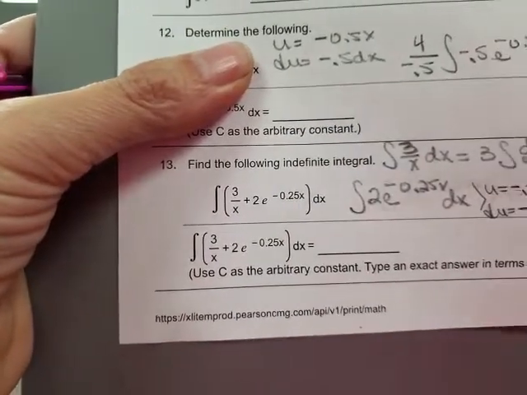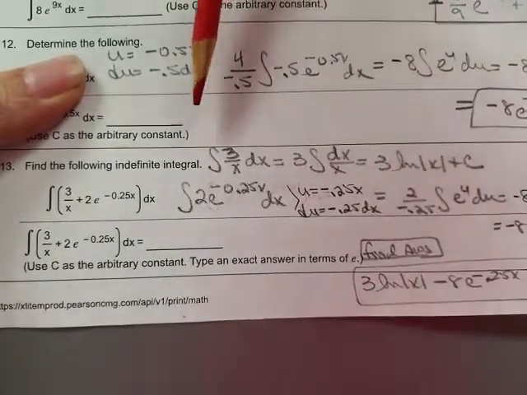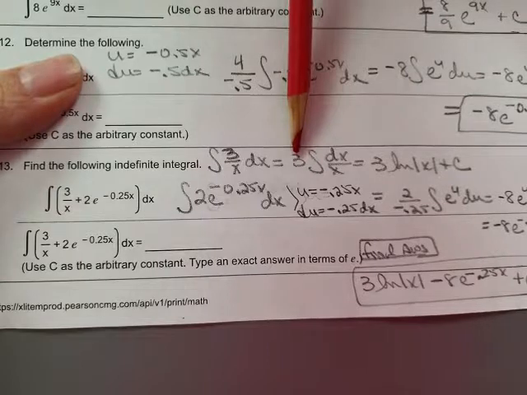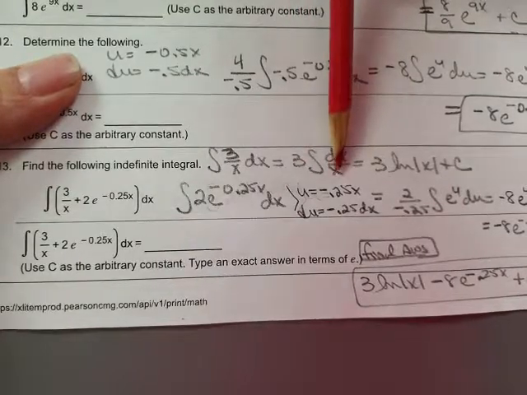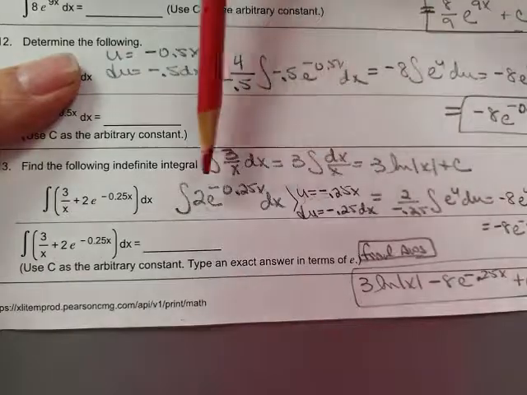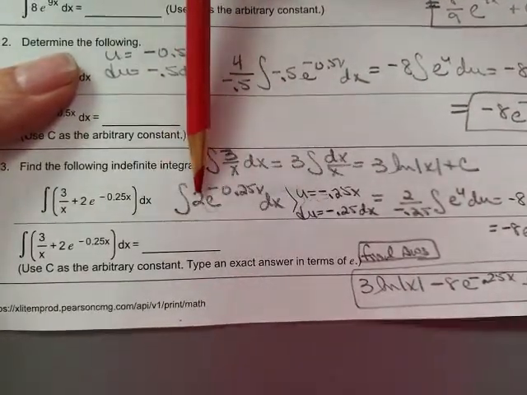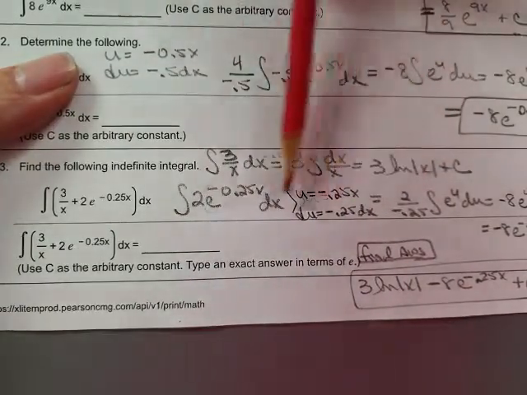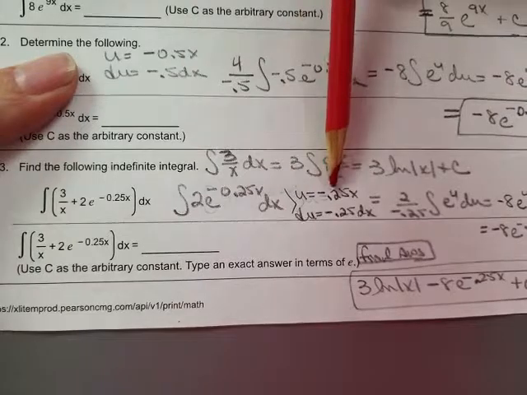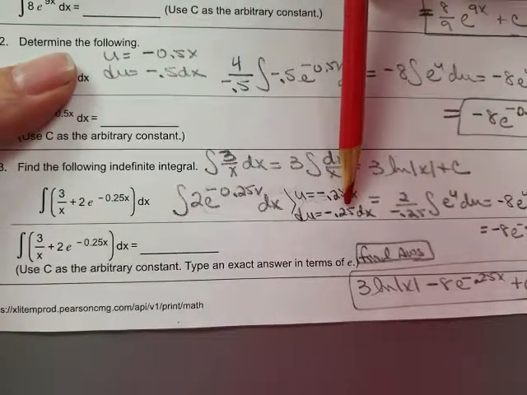So what I ended up doing in your write-up for your homework, I rewrote the integral of the 3 over x dx by itself, took out the 3 coefficient, so it's the integral of dx over x. So that's now 3 natural log of x plus c. Then I took care of the integral of the second part. Again, the 2 is just the coefficient, so that's just stuck out front. I see that I probably need that exponent to be my u, so there's my u, negative 0.25x. So the du would be negative 25/100ths dx.